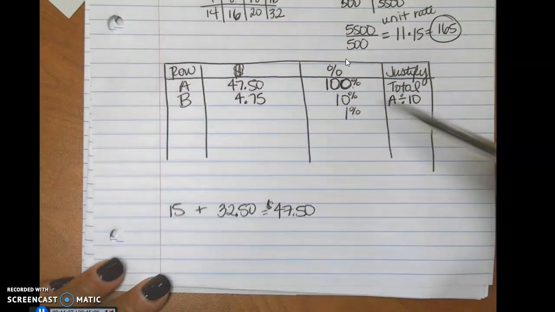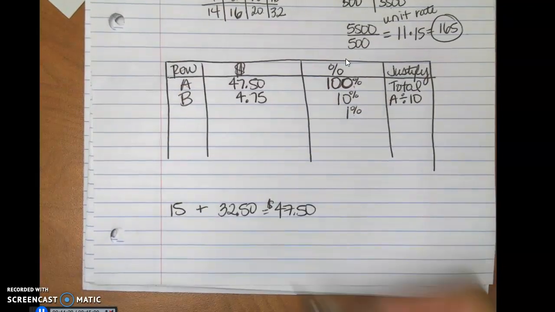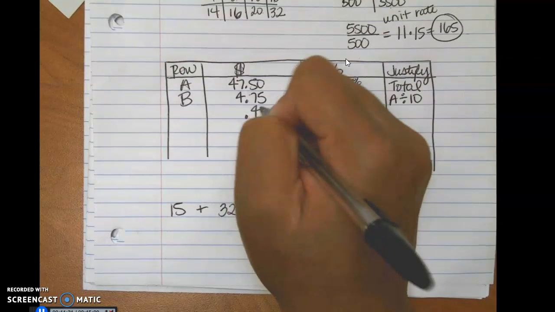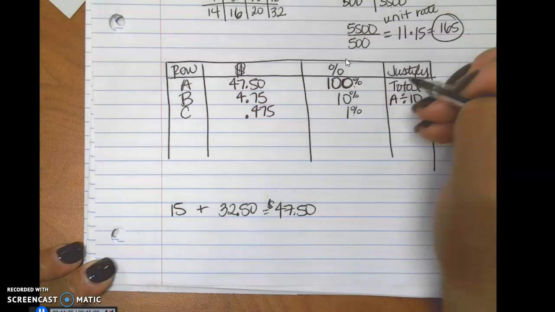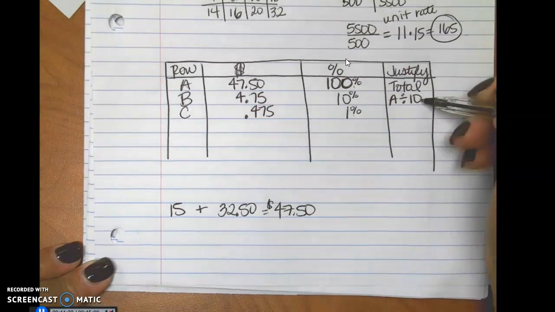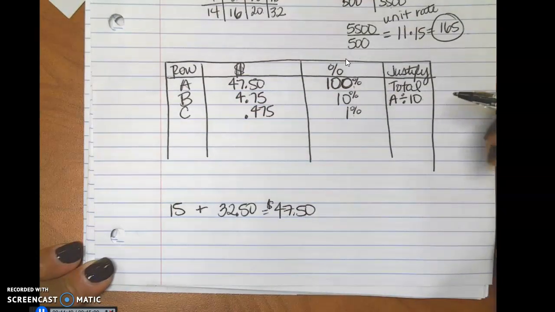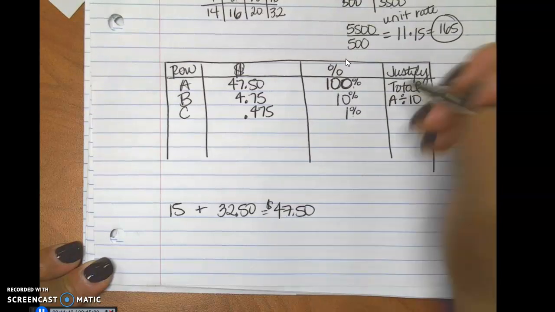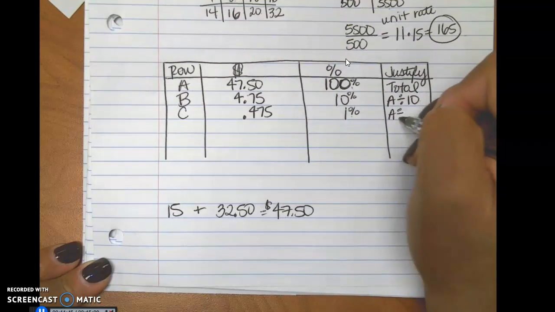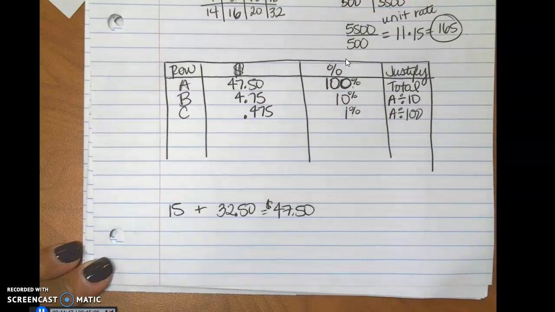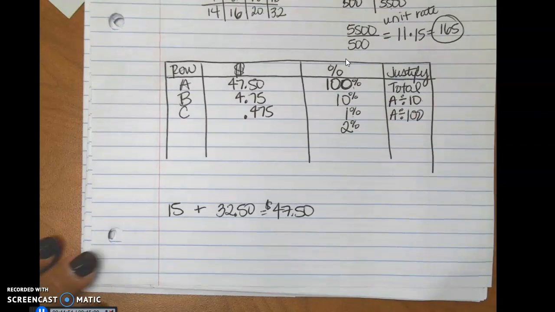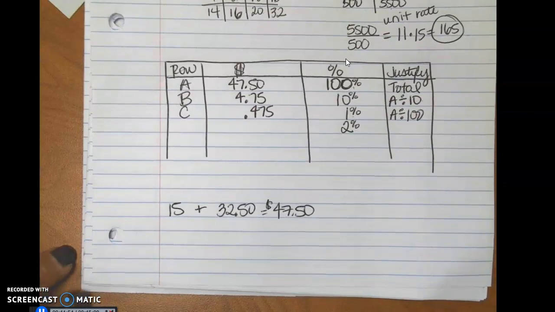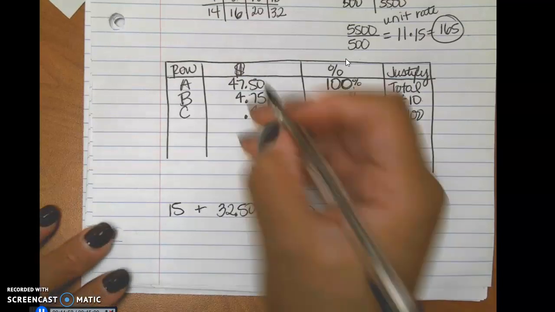So now I want 1%. 0.475. What'd you do? Move the decimal over twice. And what did I do mathematically? Divided by 100. Okay, I took row A and I divided by 100. Now can I get 2% if I know 1%? Yeah. What is 2%? 0.475 times 2, which is what?